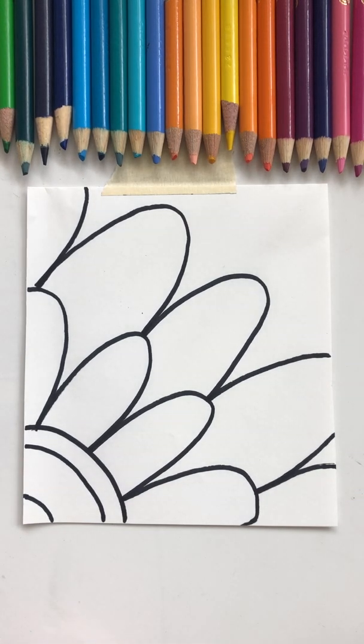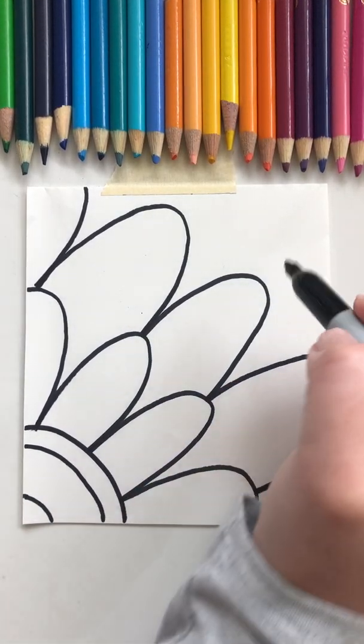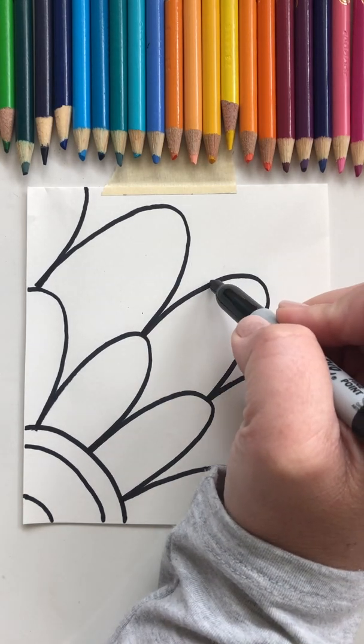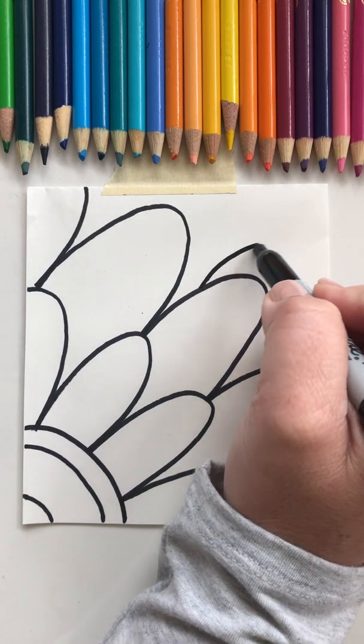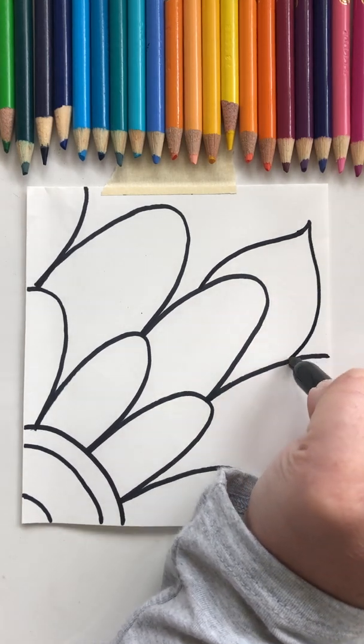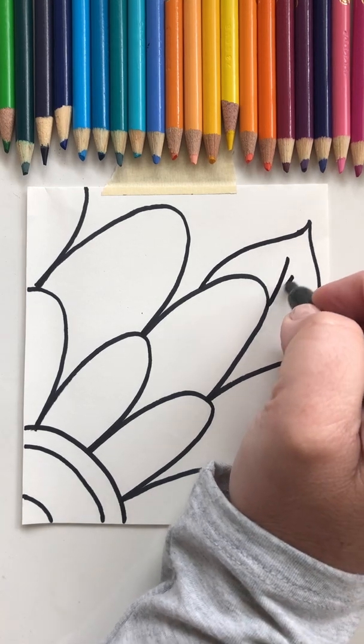Now, to add some more color to this picture, instead of doing another row of petals here, I'm going to add a couple of leaves. So I think I'm going to just start here, and I'm going to change the shape. Okay, and I can add that detail here.